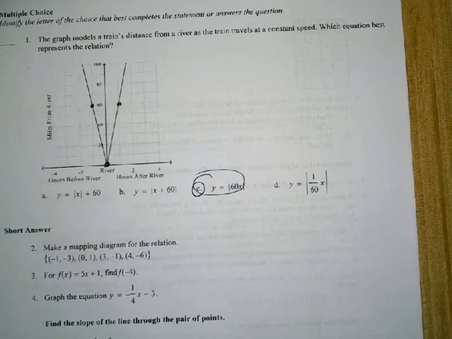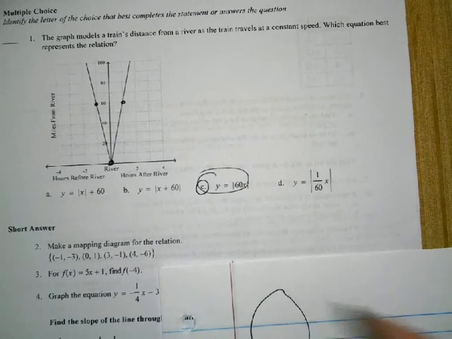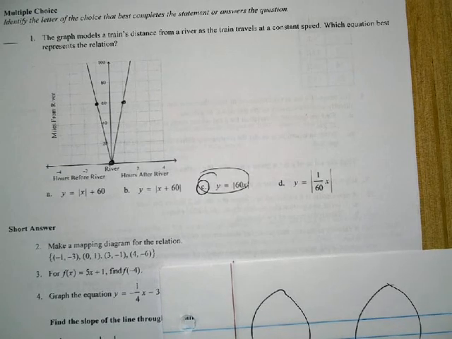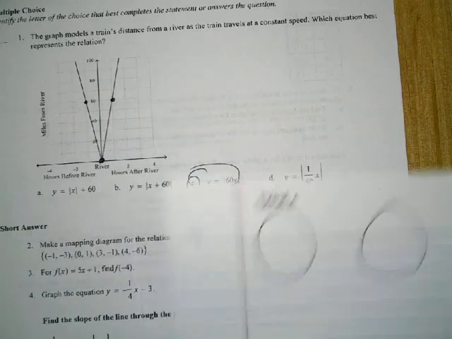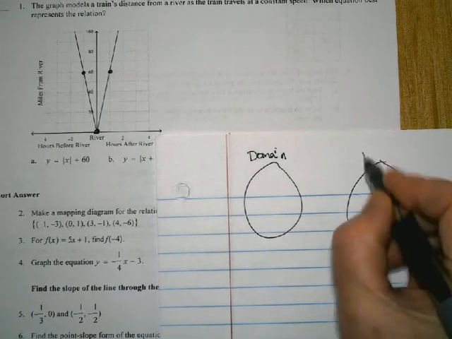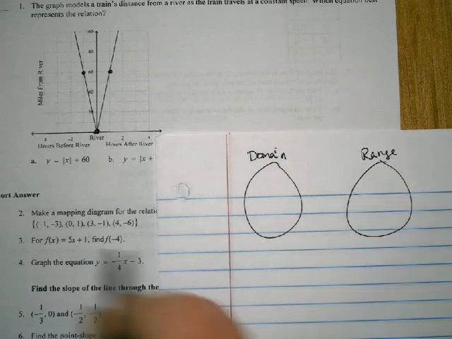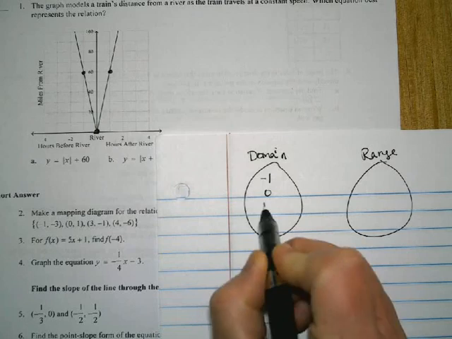Number 2 says make a mapping diagram for the relation. To make a mapping diagram, you put your domain in a circle, you put your range in a circle, and you draw arrows. The domain numbers are negative 1, 0, 3, and 4.